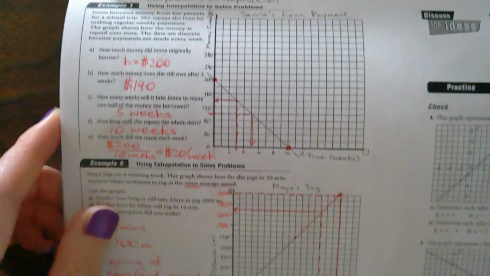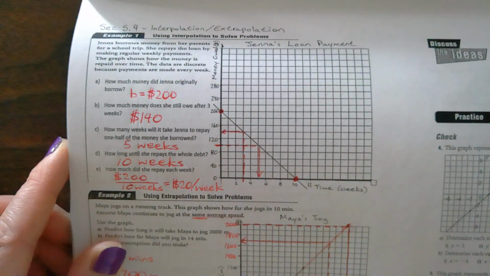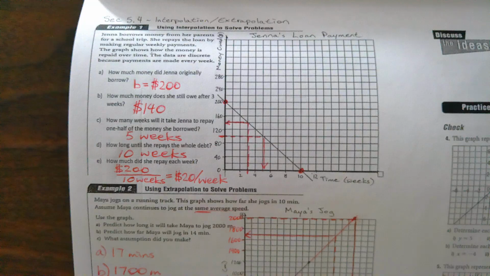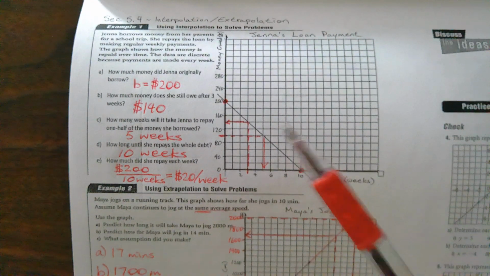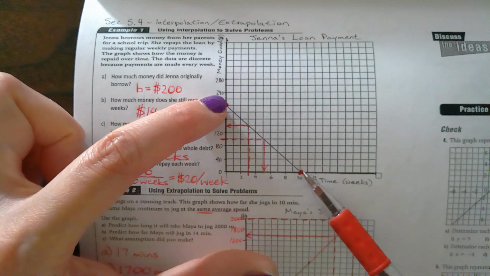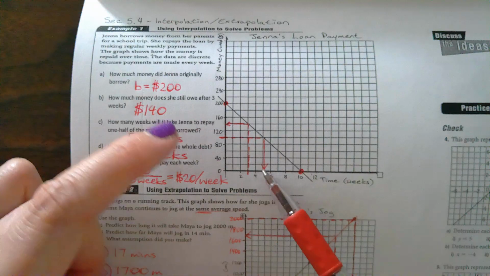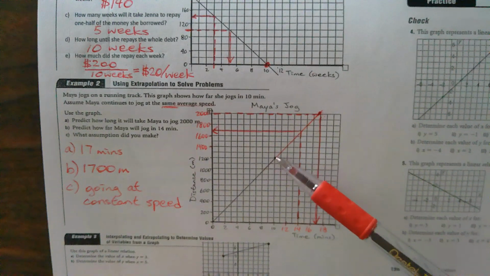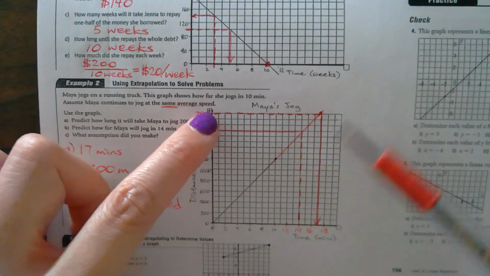Why is the first one more accurate? Not because it's smaller, but because it's within my data, right? This is the given data. And did I need to make any predictions? No. Whereas this one, I had to extend my graph and make predictions.